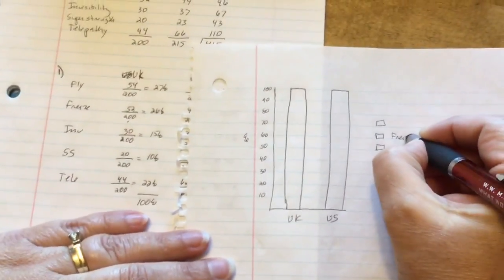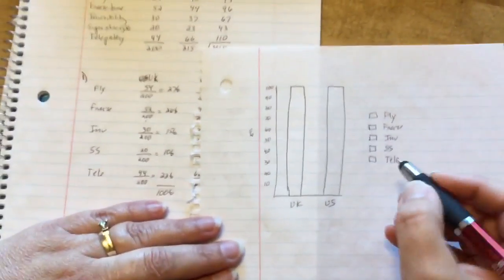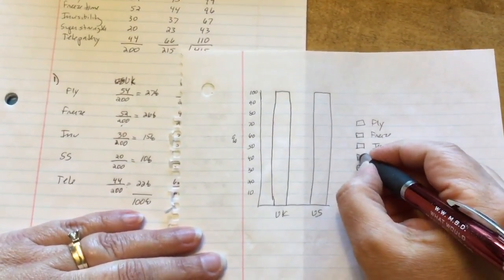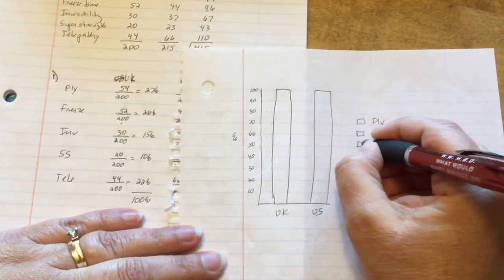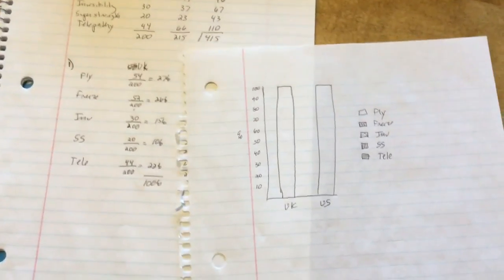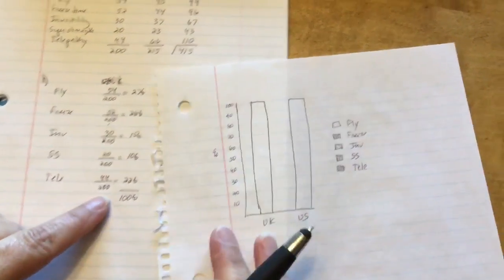Invisibility, freeze time, and flying. Okay, so telepathy will do horizontal lines. Super strength will do vertical lines. Invisibility will do dots. Freeze will do squigglies, and fly will be left blank. I always start from the bottom.